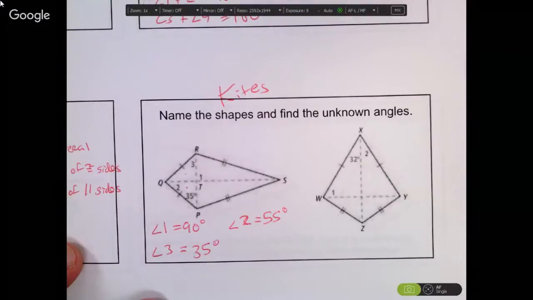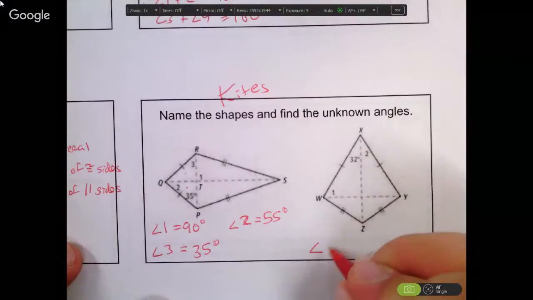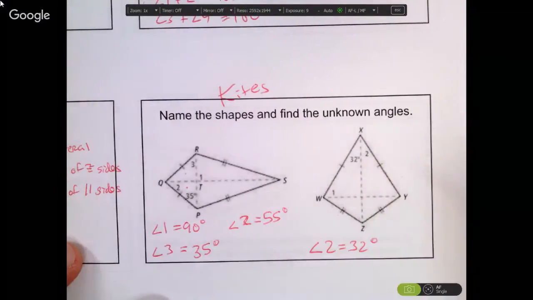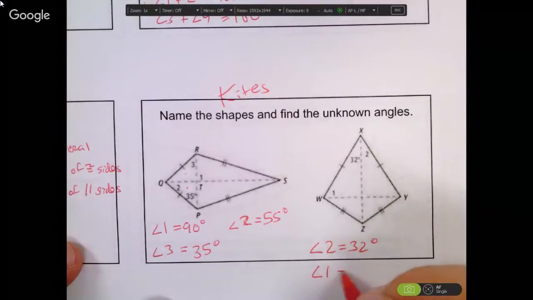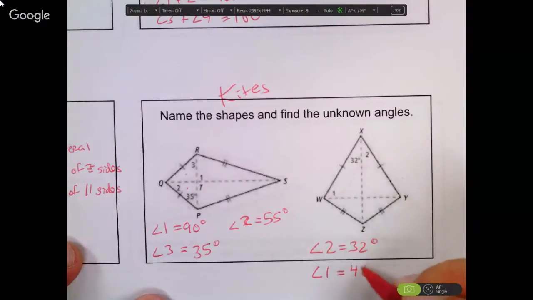It's another kite. Angle 2 is 32. Okay, how do we know that angle 2 is 32? Because it cuts that angle in half, so both sides should be the same. Angle 1 is 48? I heard angle 1 is 48. Let me calculate. 32 plus 90 is 122, no, it is not. It's 58.